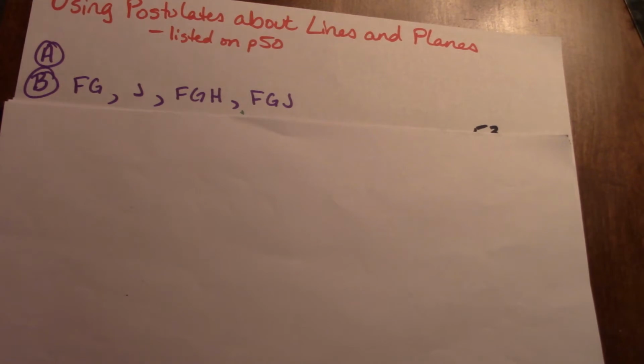B is going to give you line FG, or line GJ, or line JF. Second one is J. Third one is F, J, and H are coplanar. And the last one, points F, J, and G are collinear. So here I'd like you to pause, because we're almost done, and do the reflection questions and the elaborate questions.